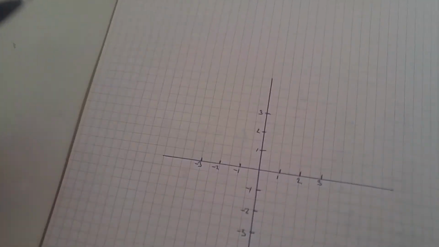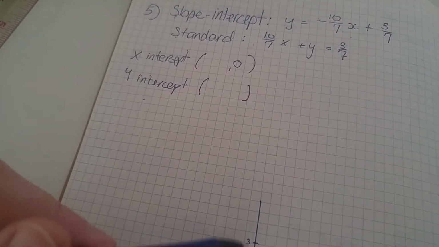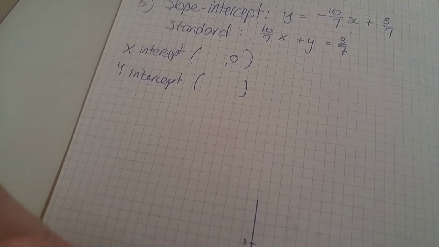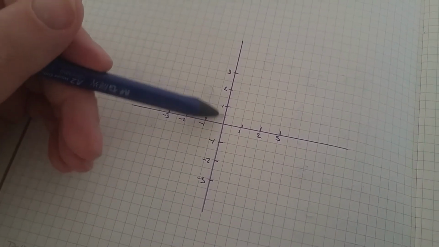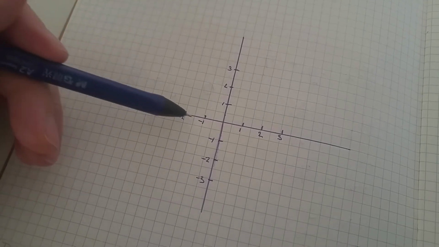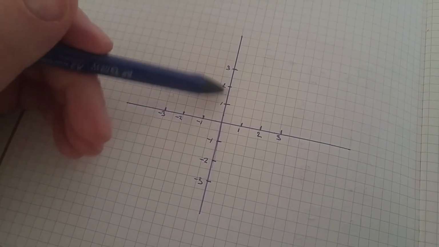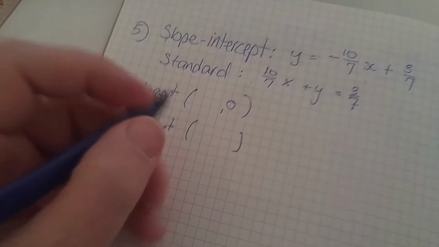Now, if we're finding the y-intercept, where does it cross this particular line? In that case, the x value must be 0. It can't be out here. We need where it's crossing this line. So we already know the x value.